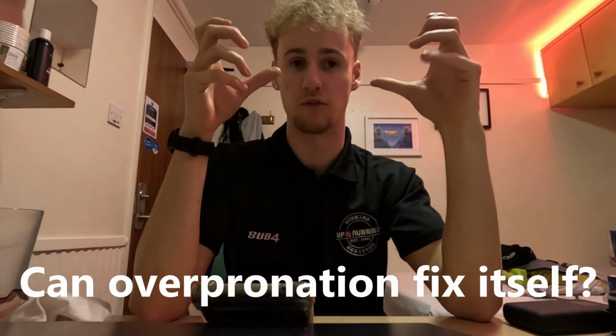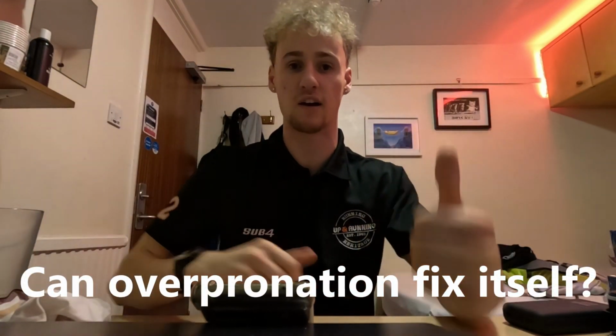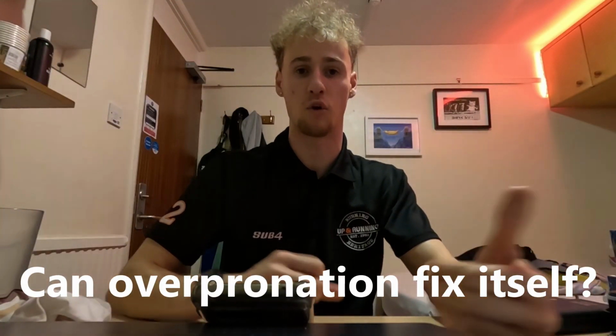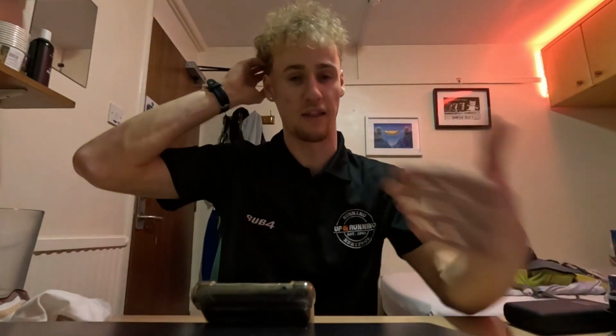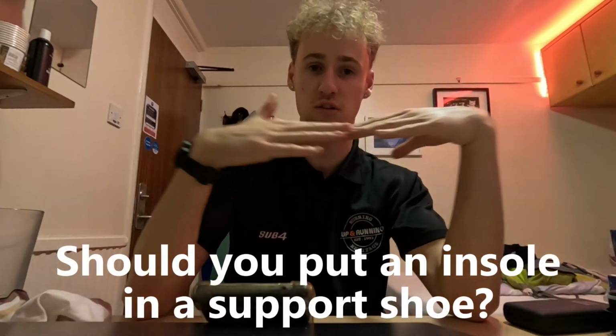The next question is, can overpronation fix itself? So can these support shoes help fix your pronation? The answer is yes. Over time, your overpronation can be fixed, so it's worth getting your gait tested again after a couple of years. And the final question is, should you put an insole in a support shoe?